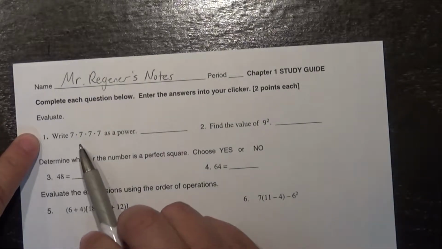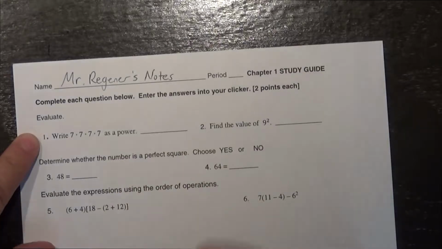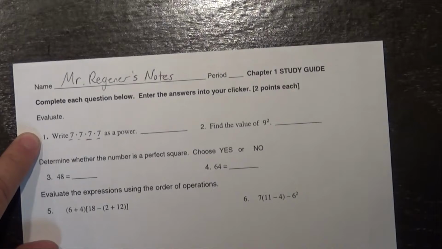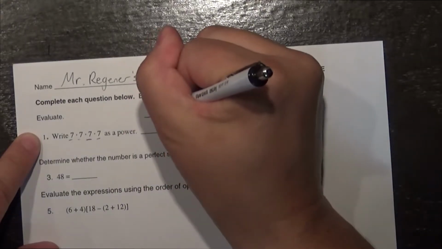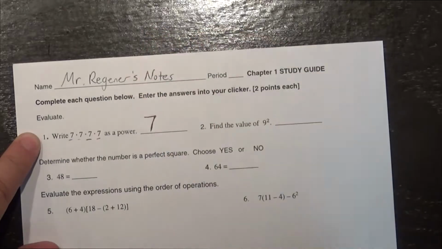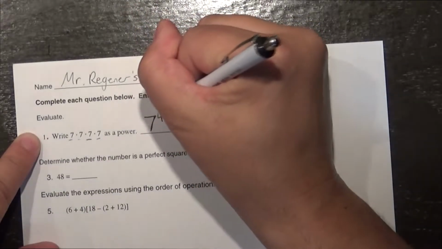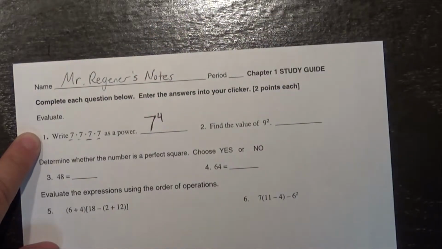It says write 7 times 7 times 7 times 7 as a power. And as I look at that, I have 7 times 7 times 7 times 7. I have 4 7s. So I know my base is going to be 7. That's the number that is being repeated. My exponent is the number of times that it's repeated, and that is 4. So I've written 7 to the 4th power. I'm done with number 1. That was pretty easy. Let me move on to number 2.